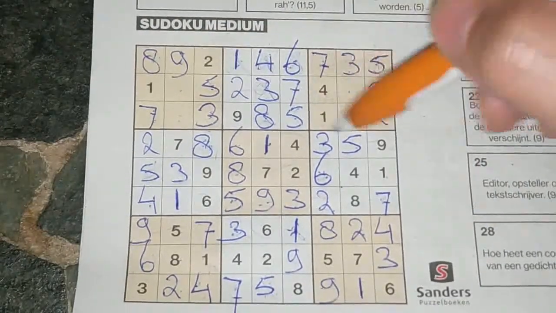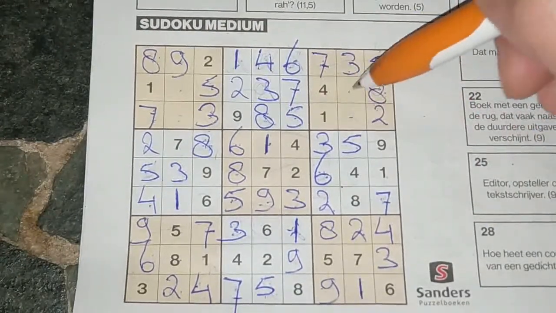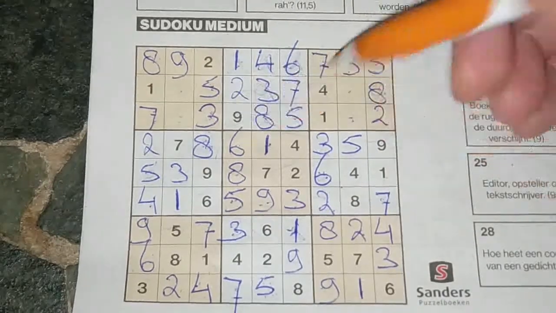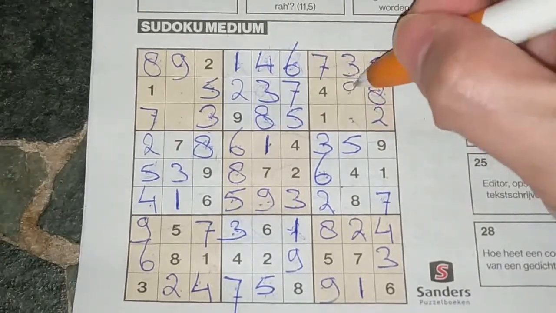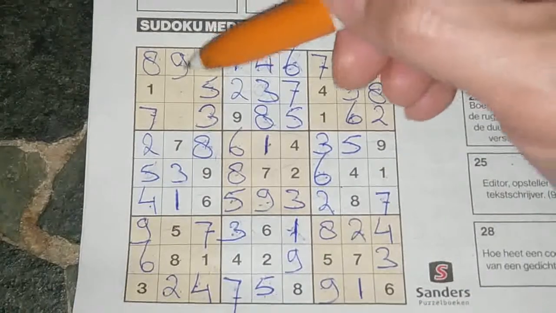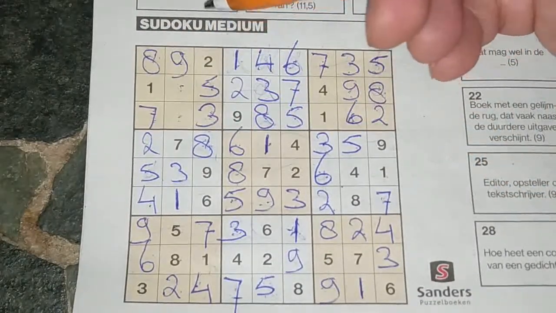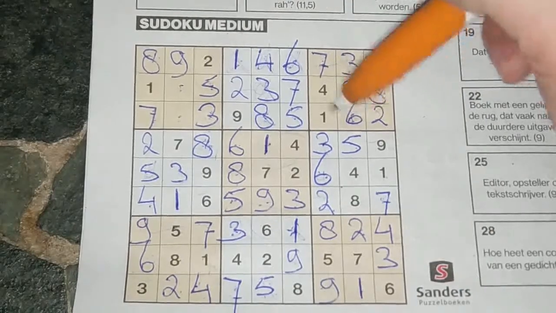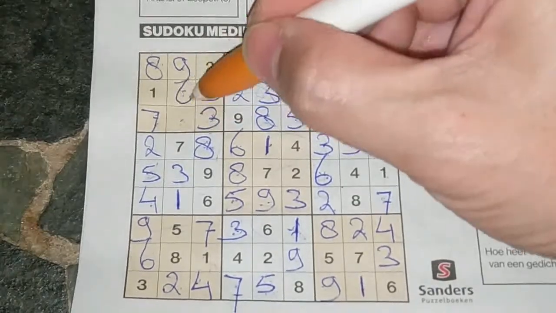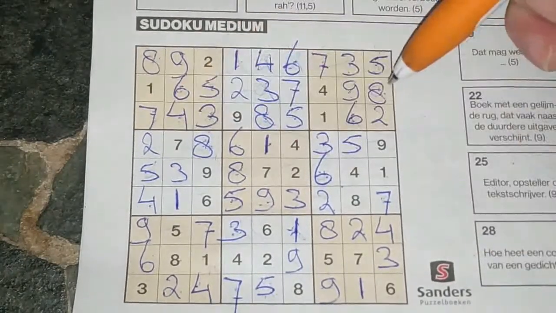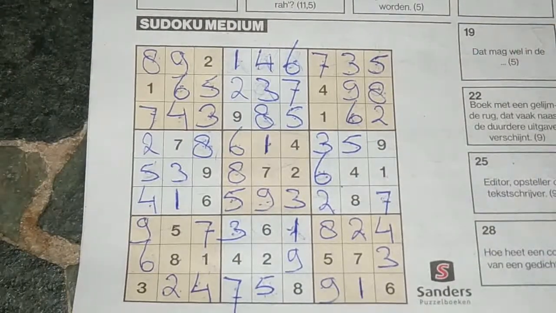Two missing numbers in this big square. For the numbers 9 and 6, we have a 9 there. So no 9 here, 9 should be there, and the 6 goes there. Two missing numbers of this big square for the numbers 6 and 4. We have a 6 there, so no 6 here. 6 should be there, and the 4 goes there. So we finish this in 16 minutes.